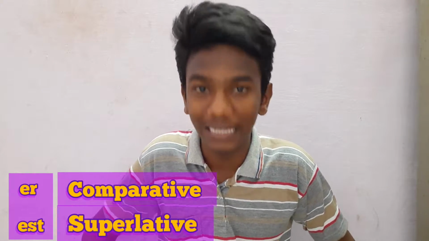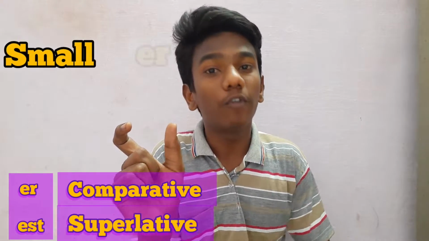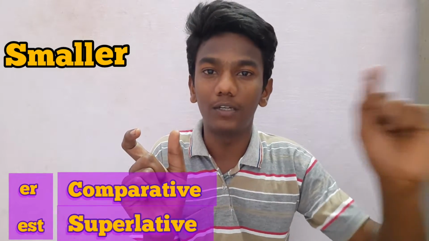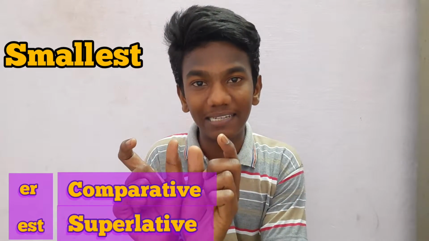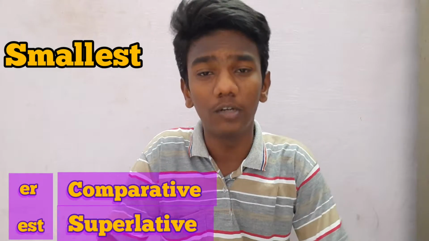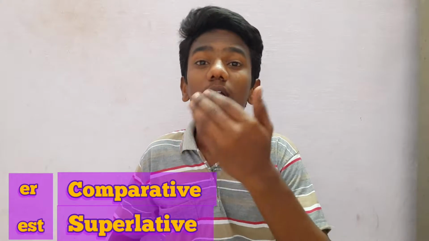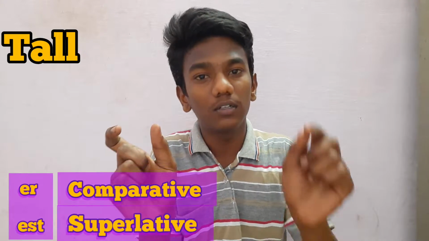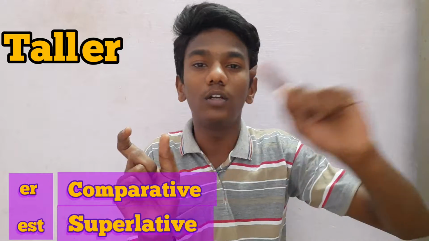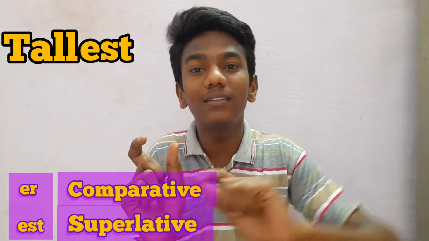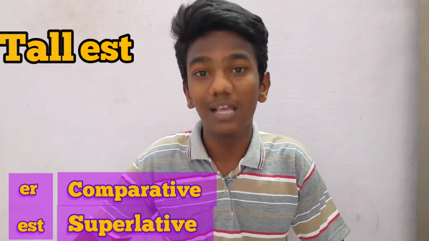For example, small: adding er gives the comparative, adding est gives the superlative. Another example, tall: adding er turns it into the comparative, adding est turns it into the superlative. That's all. This is the first way.